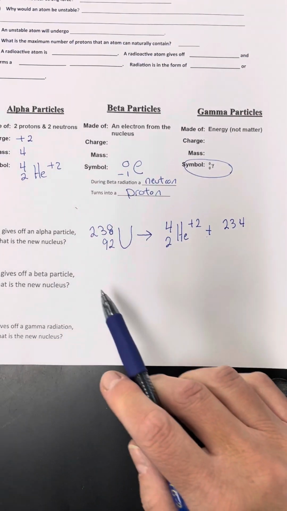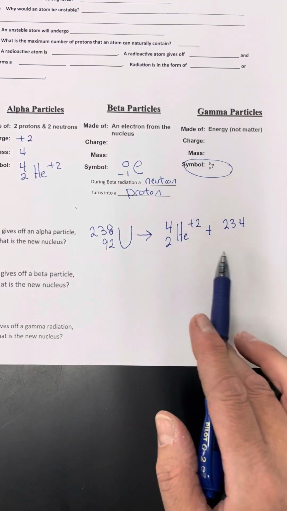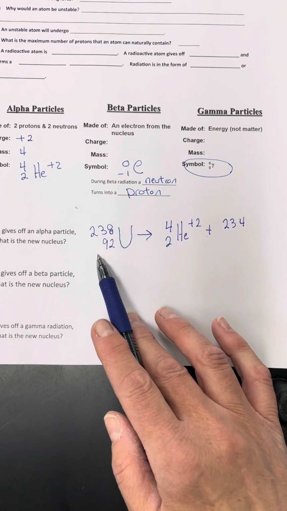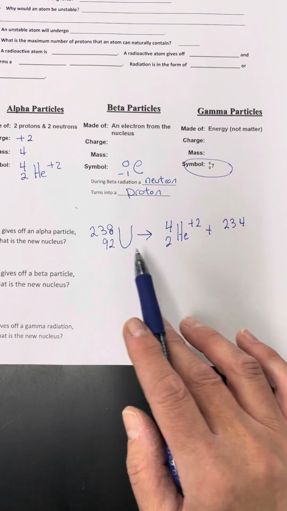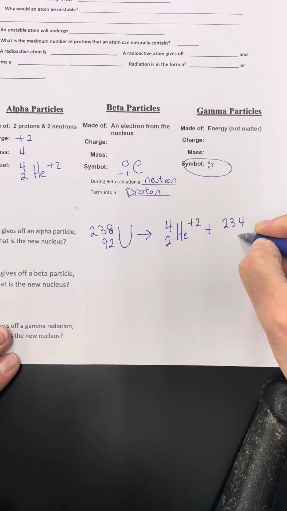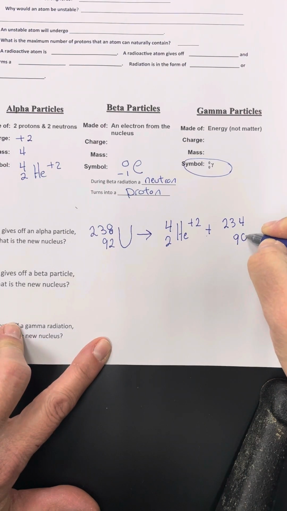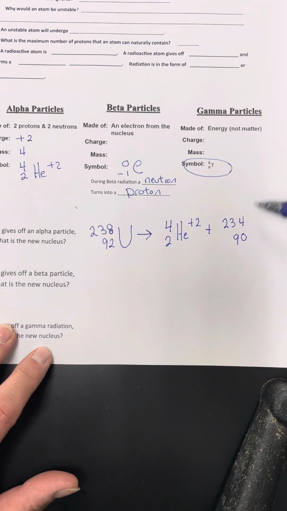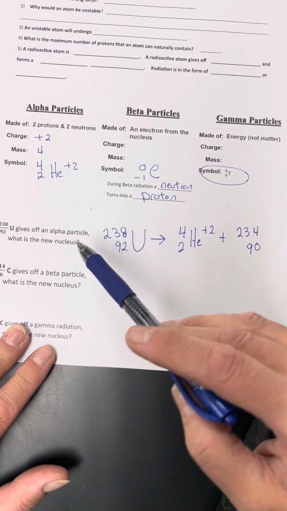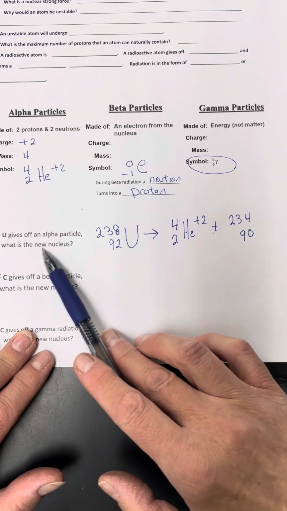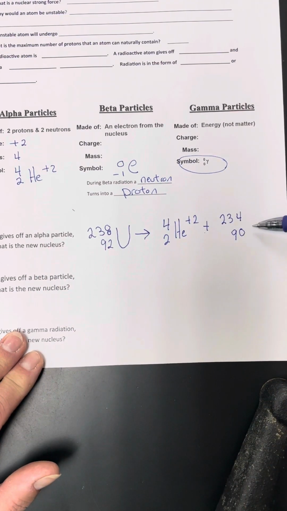And then again here, we need the same thing. We need the number that when we add the 2 to it, it would be equal to 92. 92 minus 2 gives us 90. Okay, so this is our mass number and our atomic number of the daughter nucleus, or the new nucleus that's being formed in this radiation.